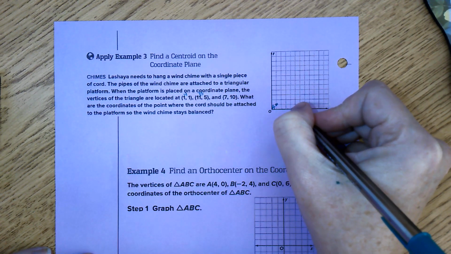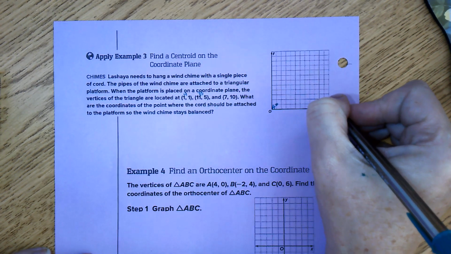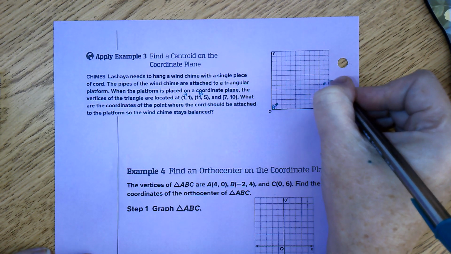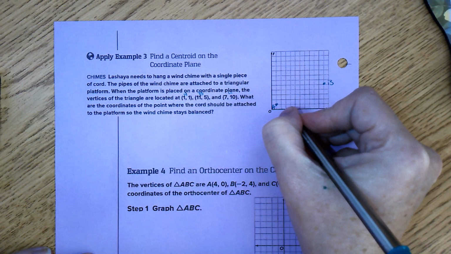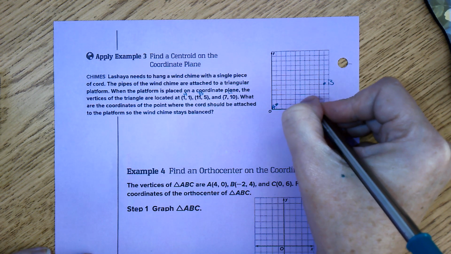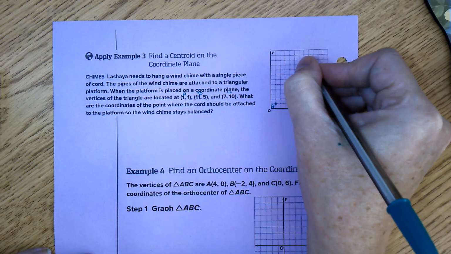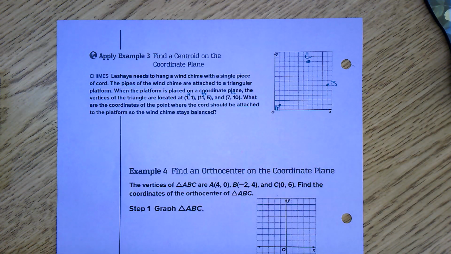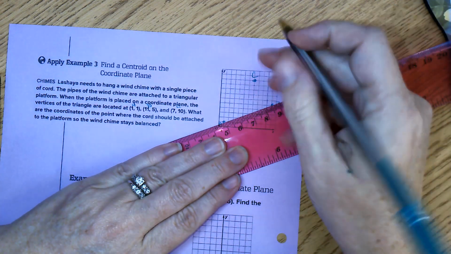Call that B. And we're going to call this C, 7, 10. C. All right. So we've got a triangle base.